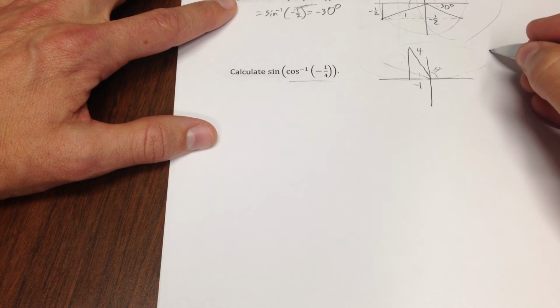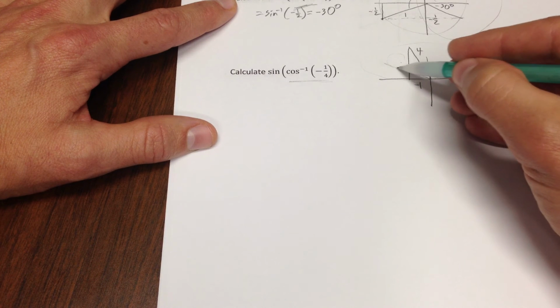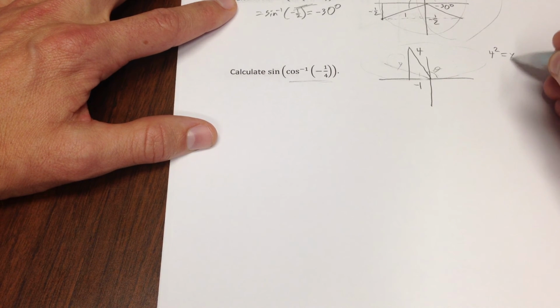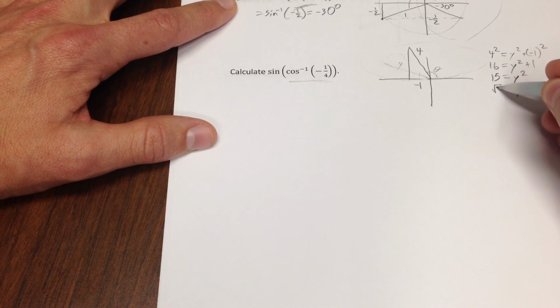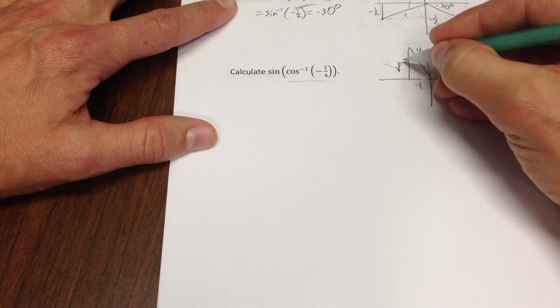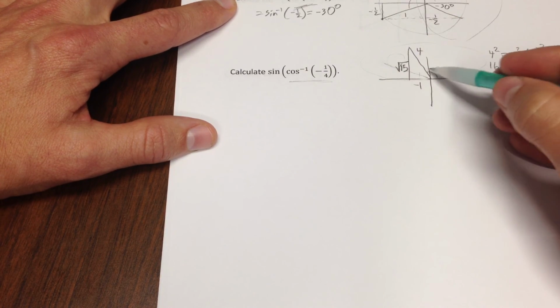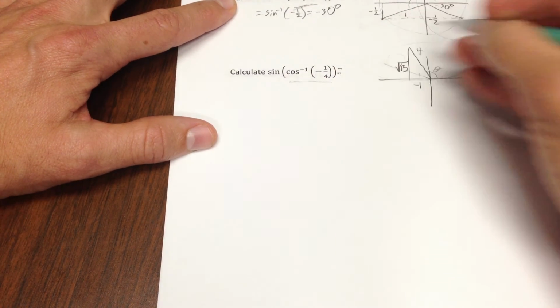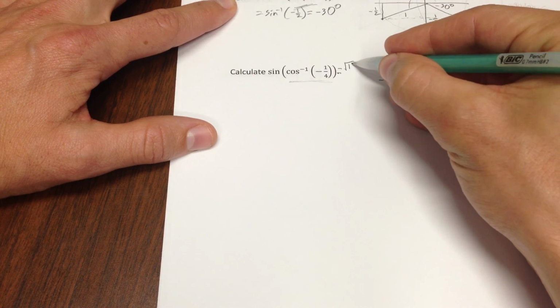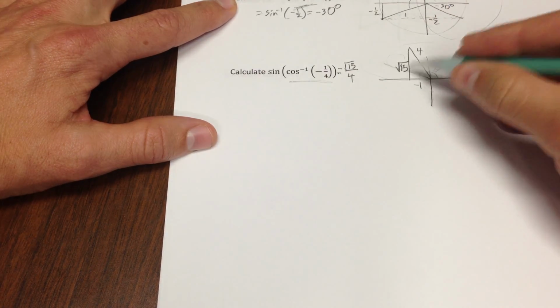Luckily, I have the Pythagorean theorem that says 4 squared equals this side, y squared, plus negative 1 squared. So that's 16 equals y squared plus 1. Subtracting 1 from both sides, y squared equals 15. Notice that since I'm in the second quadrant, y is going to be positive. So I'll just write root 15 there. So what is sine of this angle? Well, it's root 15 opposite over hypotenuse.